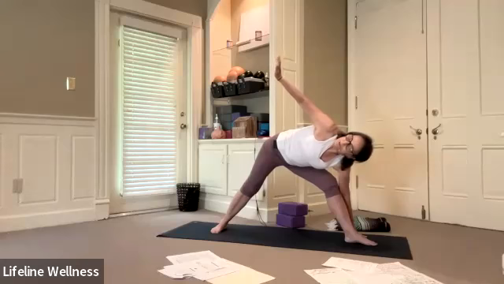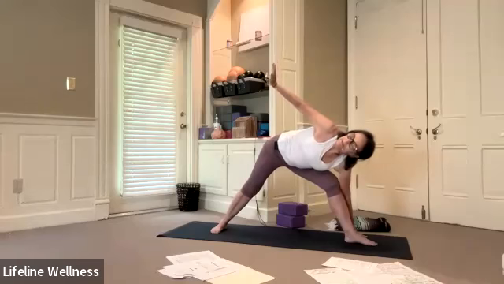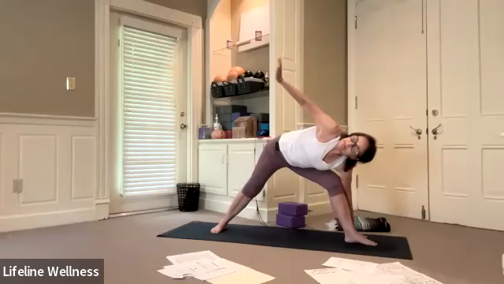It's really important for us to include these standing poses in our practice. The floor poses are wonderful. The stretching is great, but the standing poses build our strength. So we need it all.